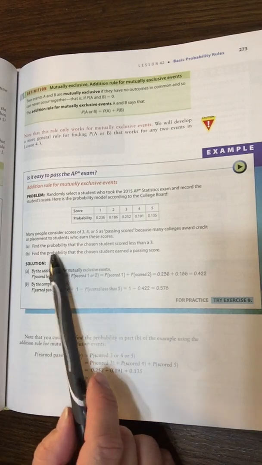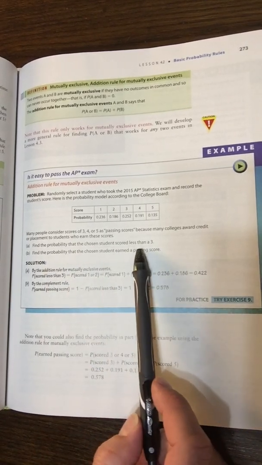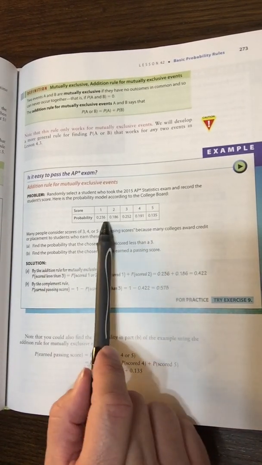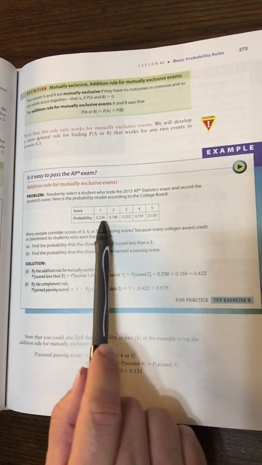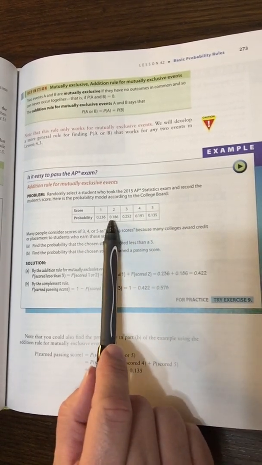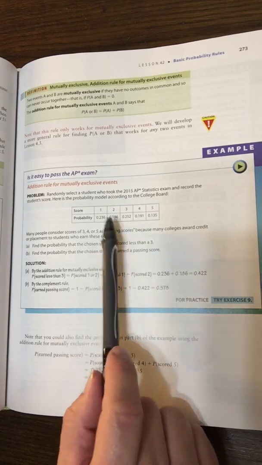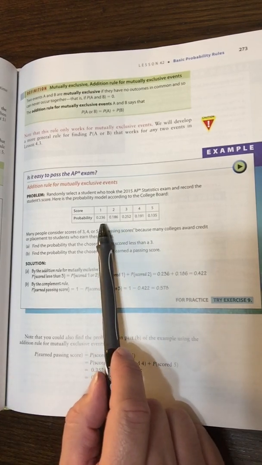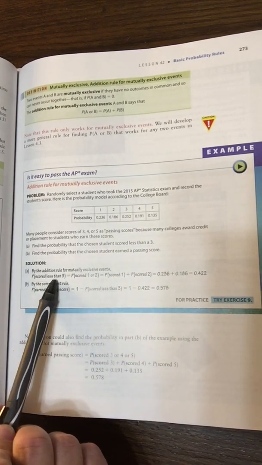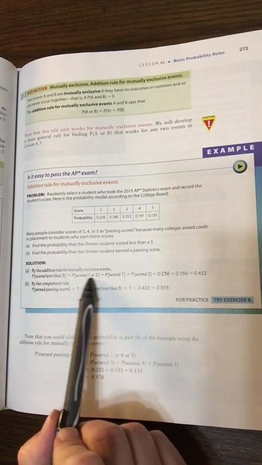Part A, find the probability that the chosen student scored less than a 3. That means you didn't make it. The college is not going to give you credit for it. Since these can't happen at the same time, people get scores back, you get a 1 or a 2, you don't get both, you're allowed to just add them together. So here we go. Scored less than a 3 means they scored 1 or 2.